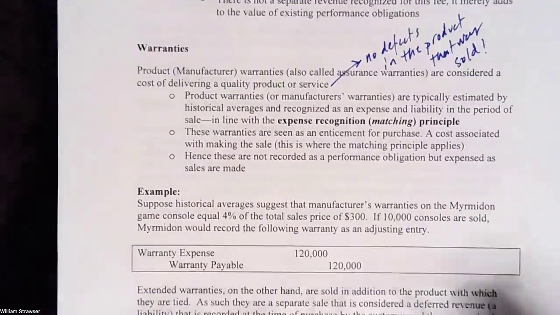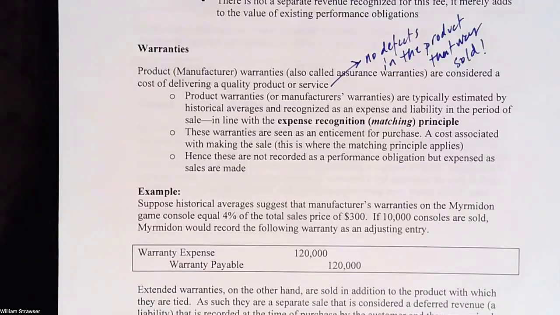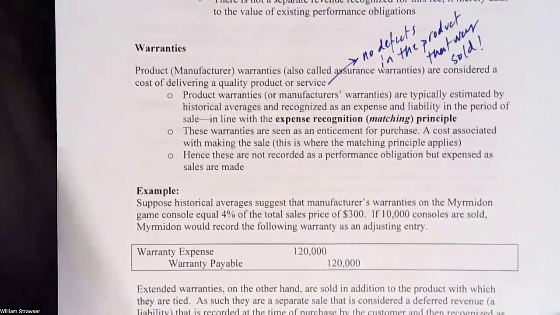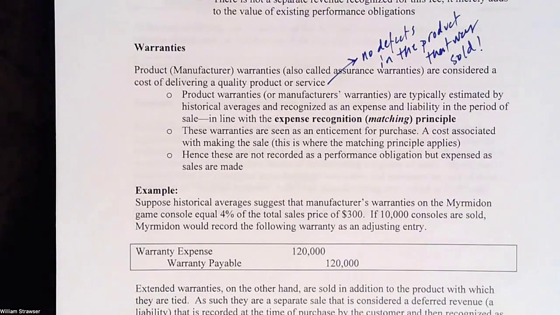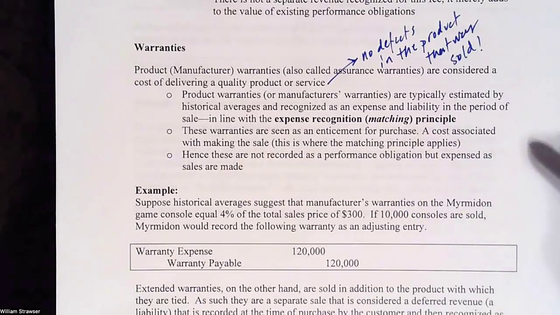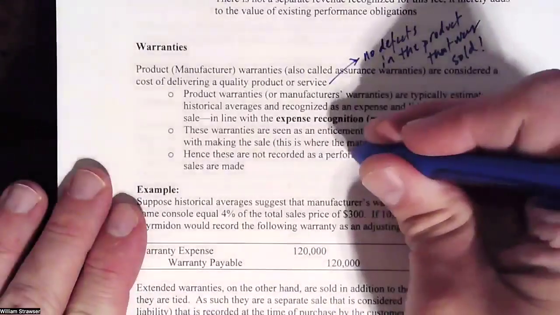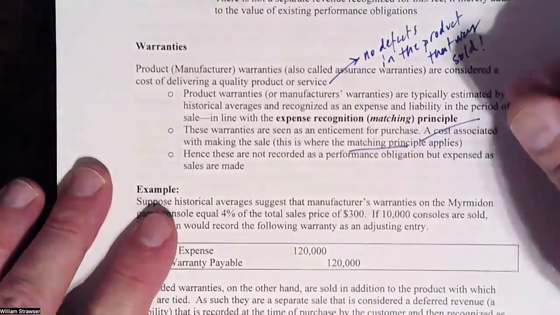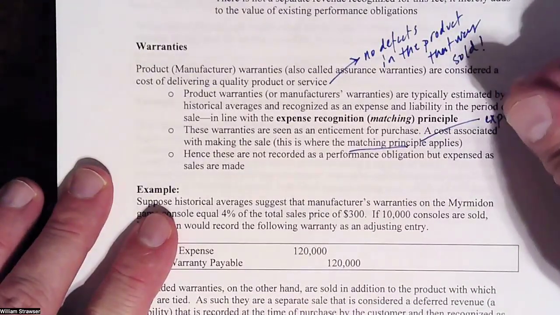Because if there are, then we can bring it right back, right? But this is considered just a cost of obtaining the sale. They're an enticement, and in that case, it just becomes a cost of making the sale. And this is where the matching principle or expense recognition principle applies. You'll never get away from that in your accounting career.